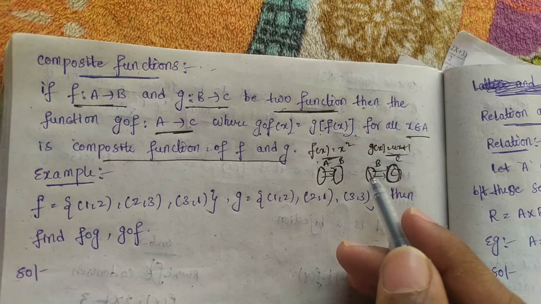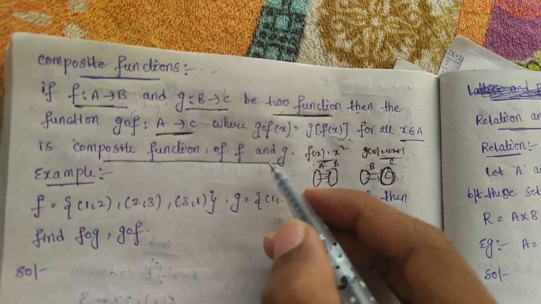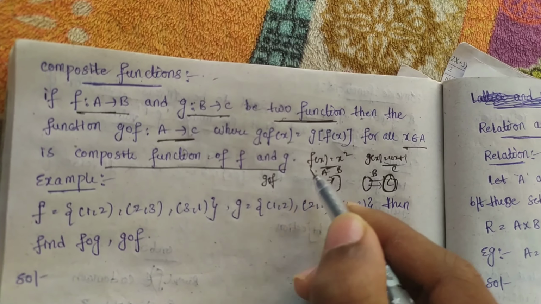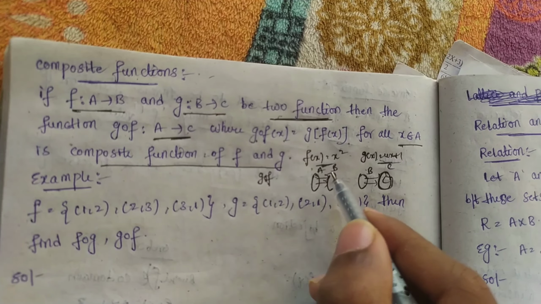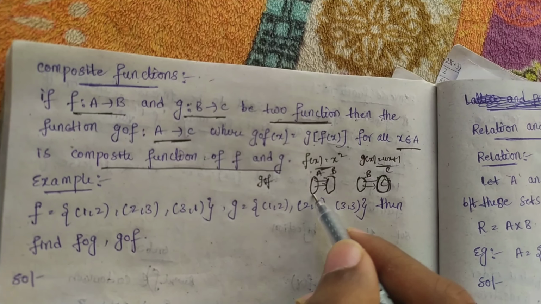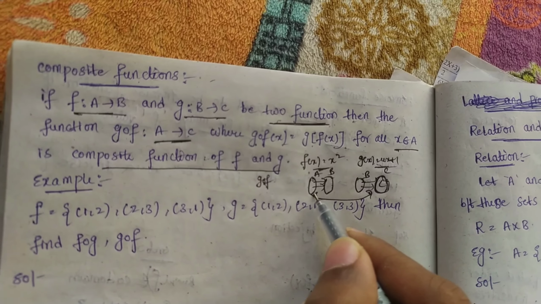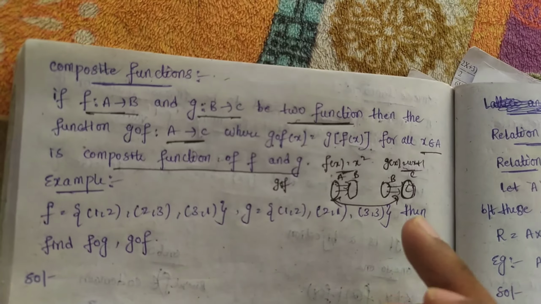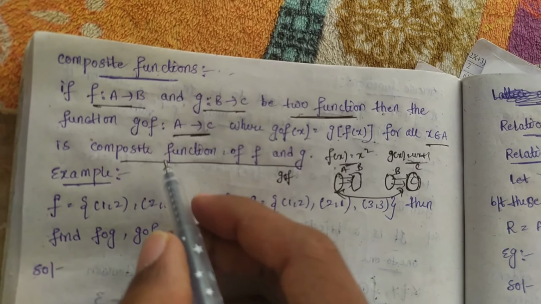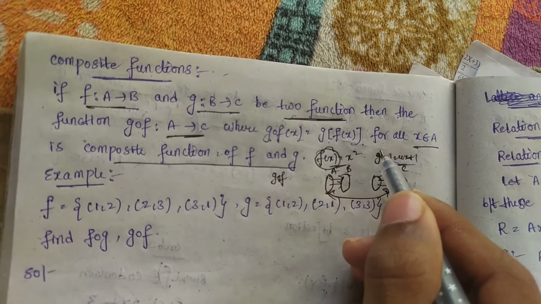Then the composite goes from A to B and from B to C, so going from A to C is also possible. This is the composite of f and g.